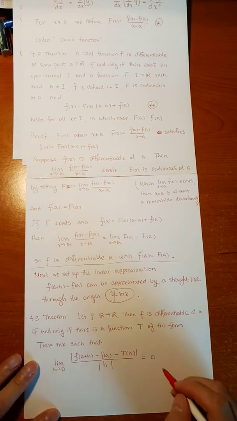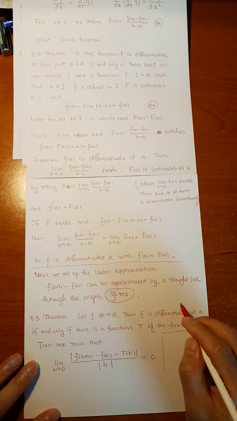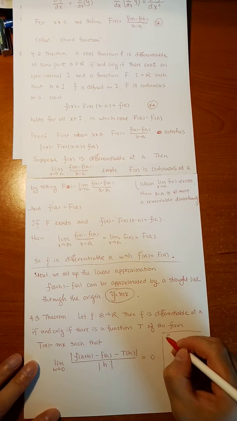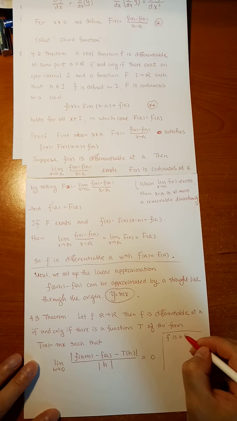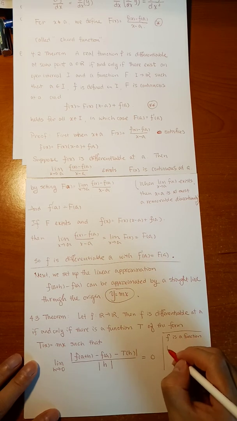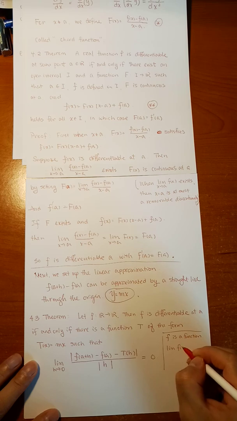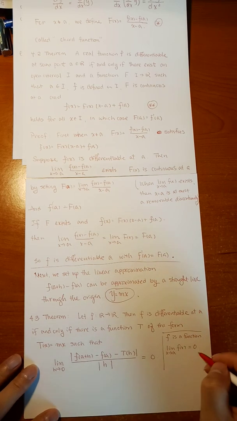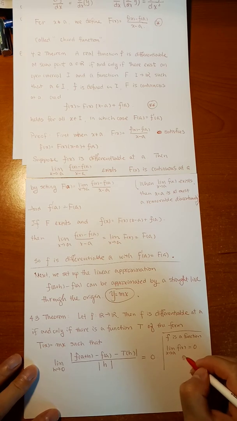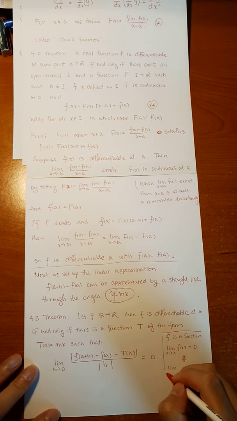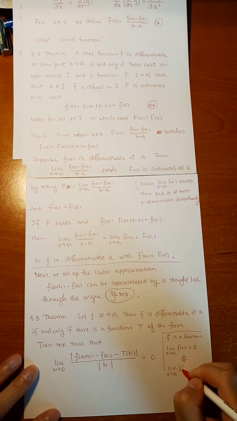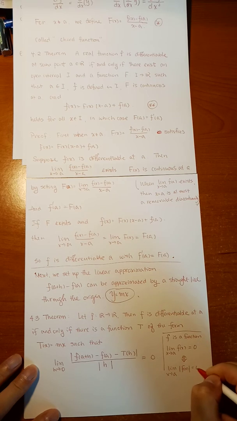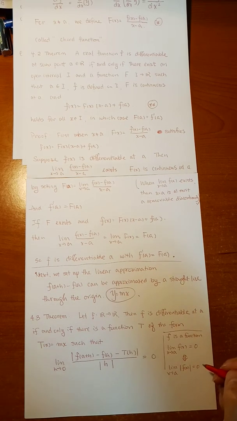Remember, if f is a real valued function, then its limit is 0 if and only if the limit of the absolute value of f of x is 0.